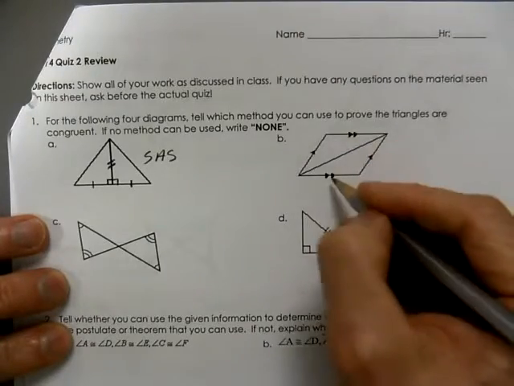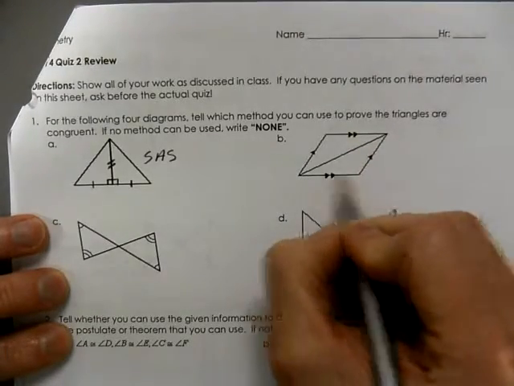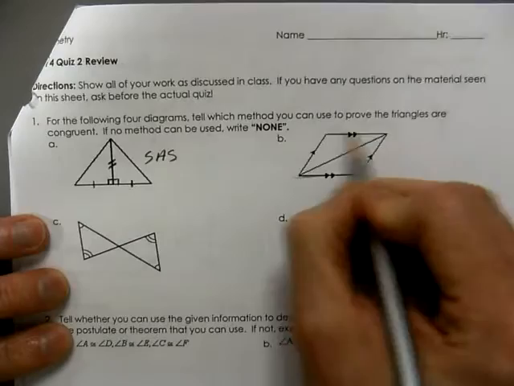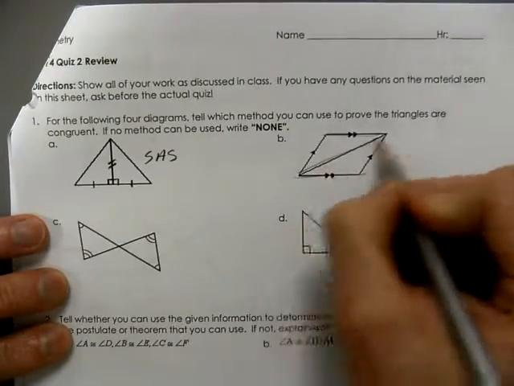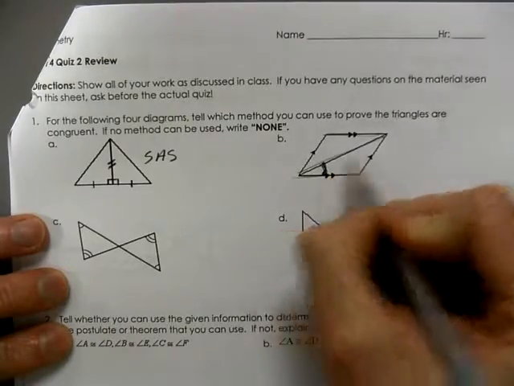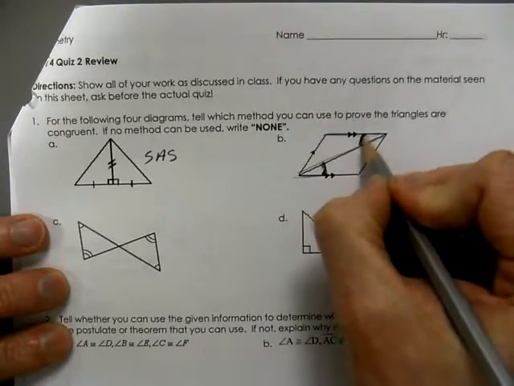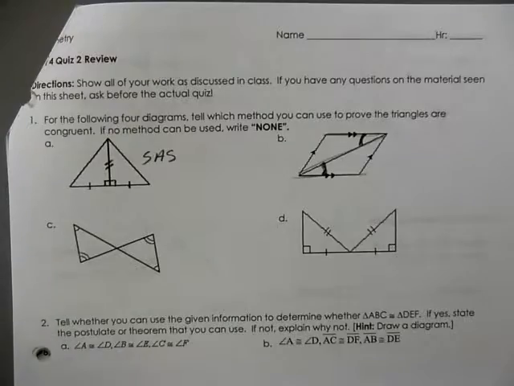In this case, we have parallel lines. Notice that if you have two arrows, your lines are parallel, so your transversal here would give the angles that are congruent.